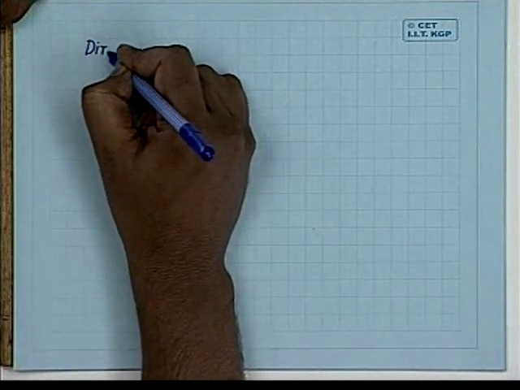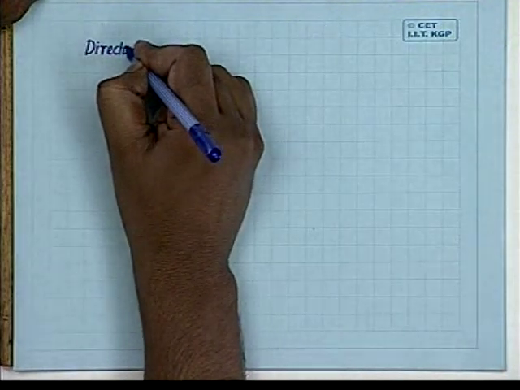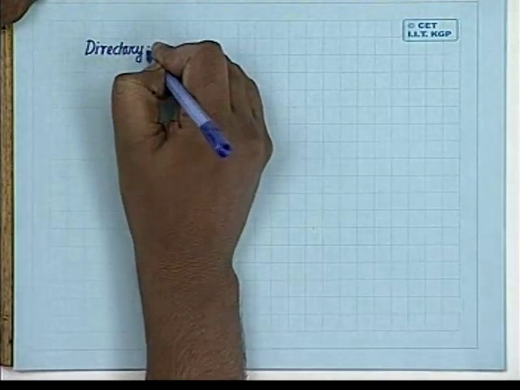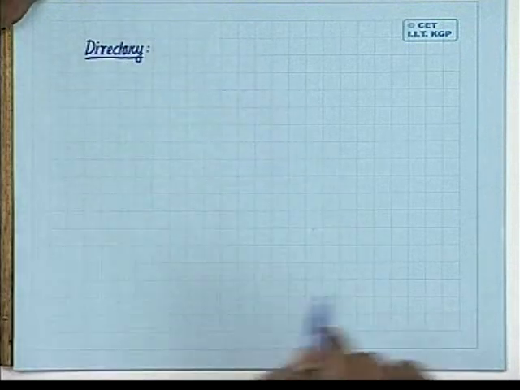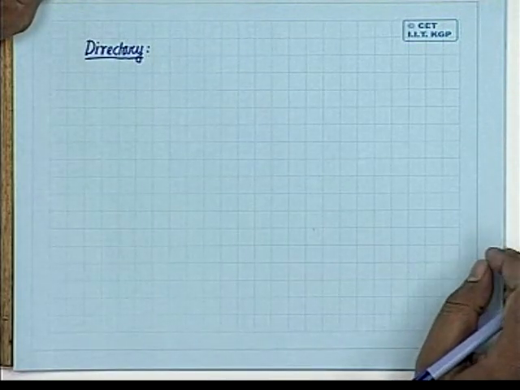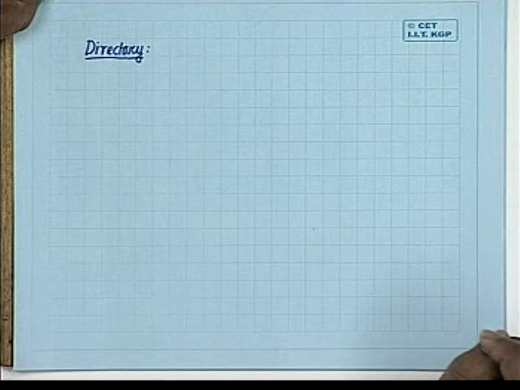I think we have mentioned that a directory is nothing but a special kind of file. For every directory and every file on the file system, we have to have an inode. For a directory we'll have an inode, and even for a file we will have an inode. The inode has a type field, and the type field will tell you whether it is a directory or a file.